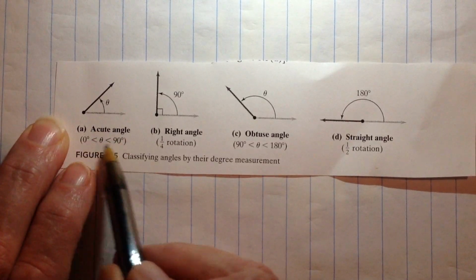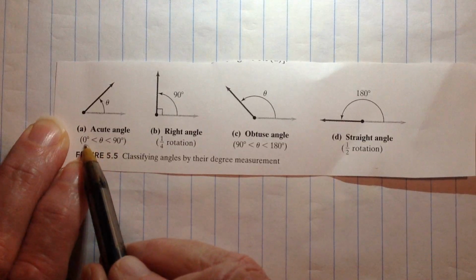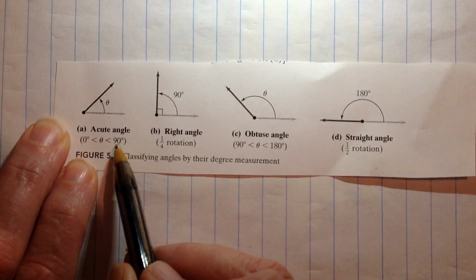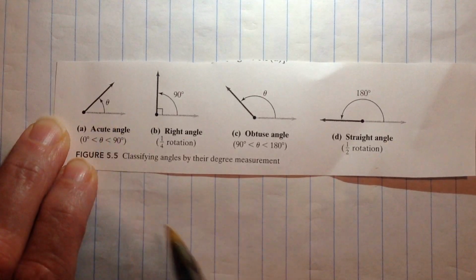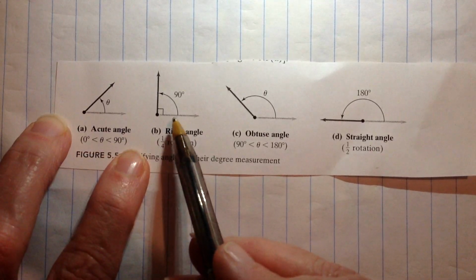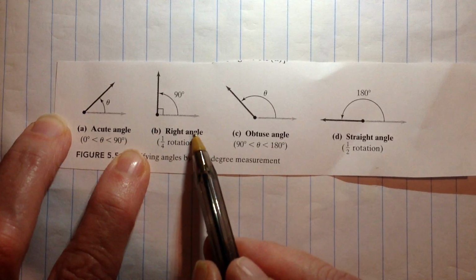Looking at the measurement here, an acute angle is an angle where theta is greater than 0 but less than 90. So this is an acute angle. This is what an acute angle looks like. Next, we have a right angle. You see we have a little square box. That's a 90-degree angle. That's a right angle.